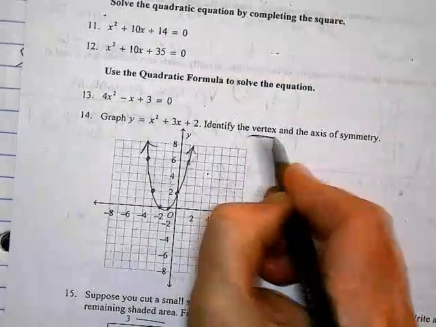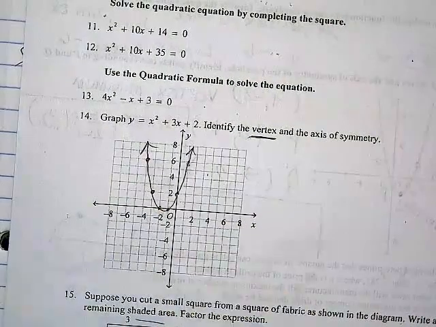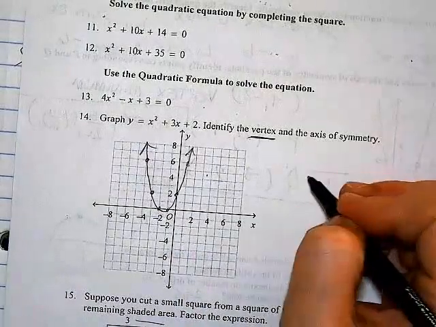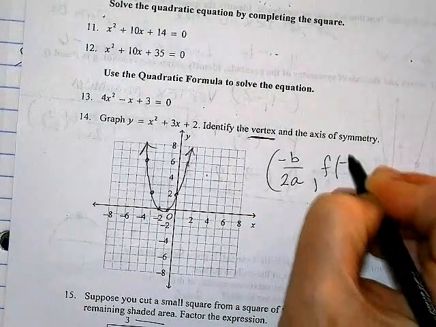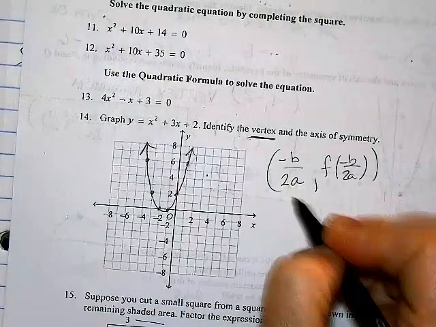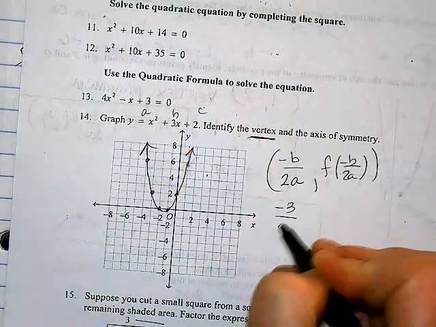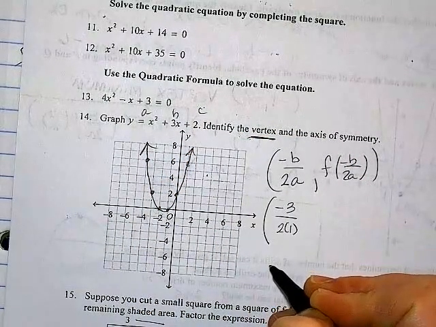Now, we also have to identify the vertex. It's not one of those dots. I need to figure out what it is. It's going to be in between those two. What's the formula for the vertex? If this is A, this is B, this is C: -3 over 2 times 1, which is going to be -1.5, right?